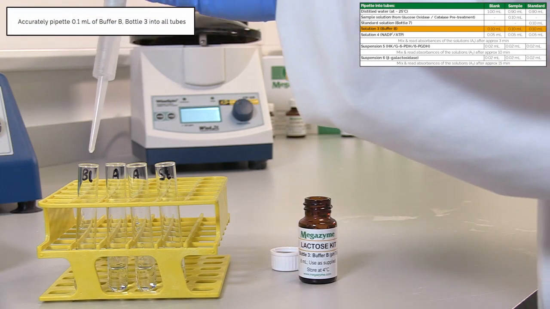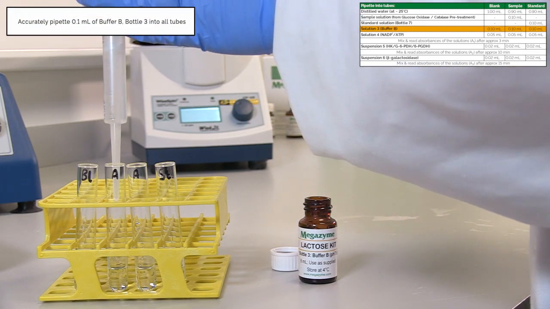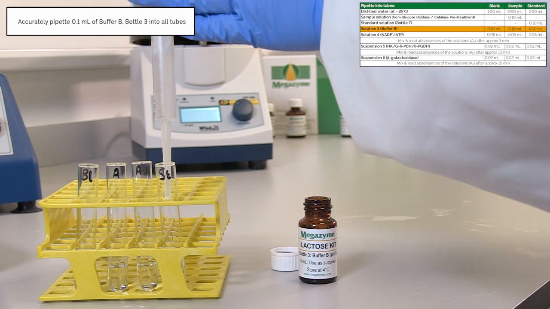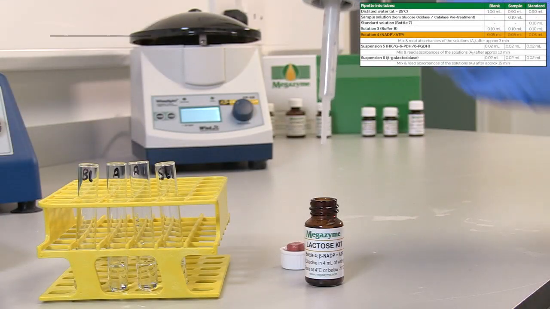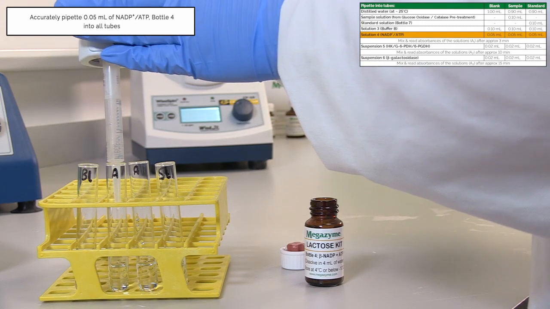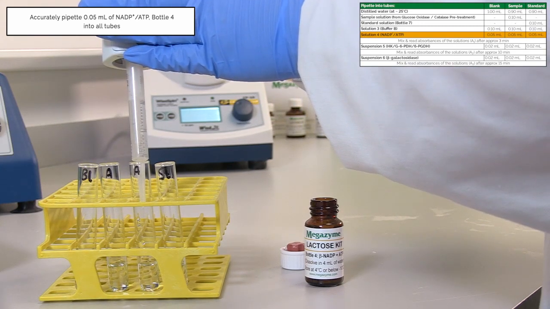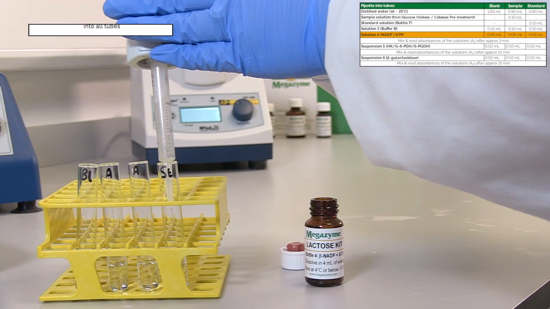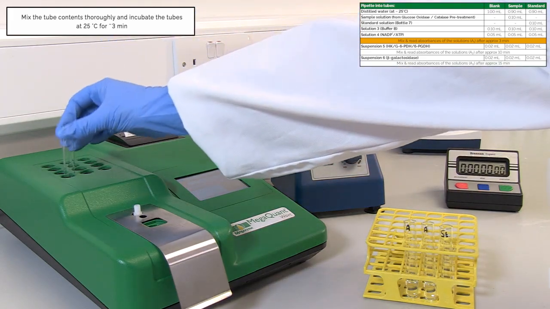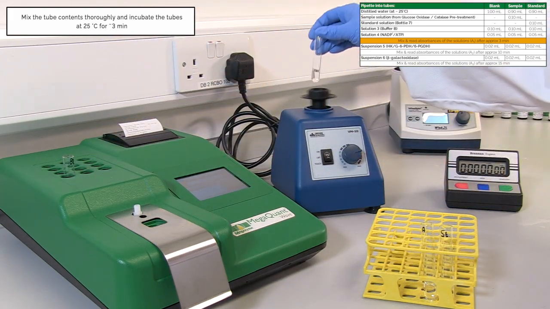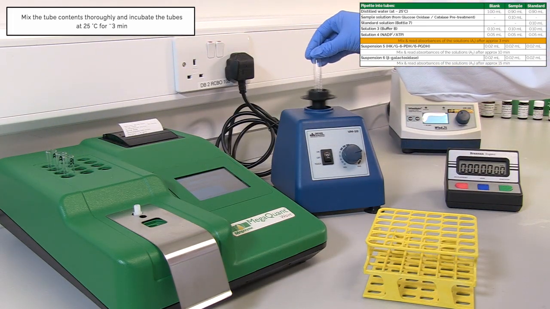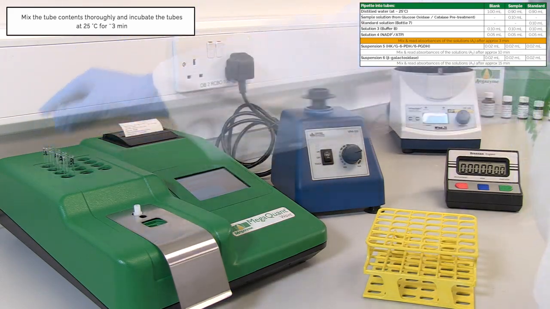Accurately pipette 0.1 ml of buffer B, bottle 3, into all tubes. Accurately pipette 0.05 ml of NADP plus and ATP, bottle 4, into all tubes. When all of the components have been added, mix the tube contents thoroughly and incubate the tubes at 25°C for approximately 3 minutes, either in the onboard incubator on the Megazyme Wave or in a separate incubation block.